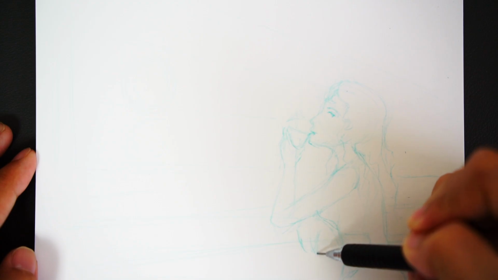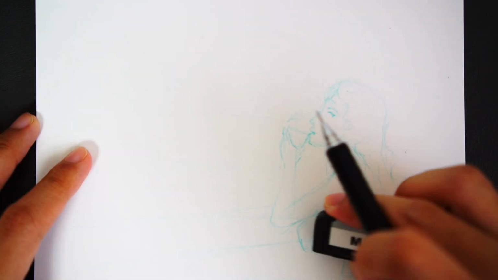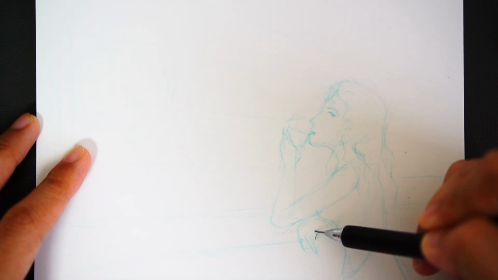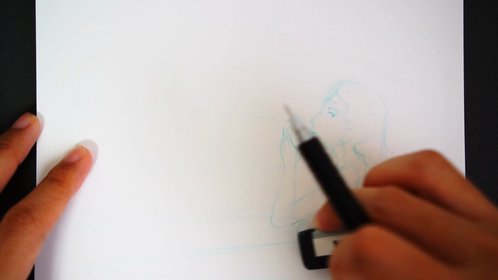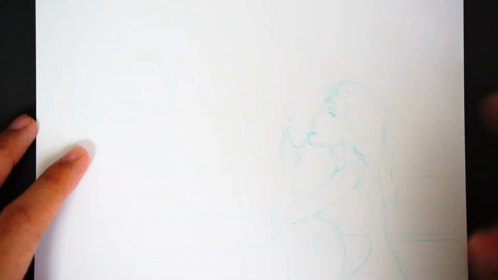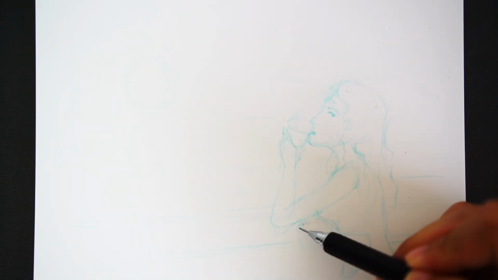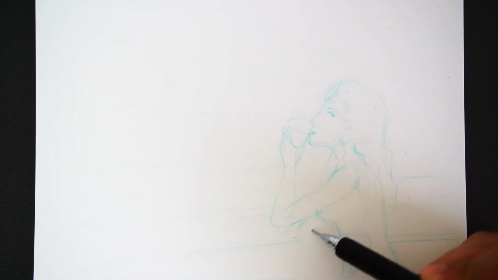Anyways, why don't we go ahead and draw in her hand here. I'm just feeling it out with a pencil today. It's a little too big. Doesn't look right. Yeah, that's the thing. I don't want to spend too much time on the sketching part in my videos, because I like to sketch with this blue pencil. I don't know, it just looks nice. So, yeah.